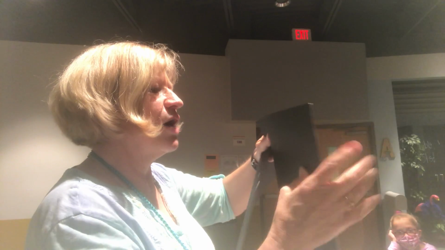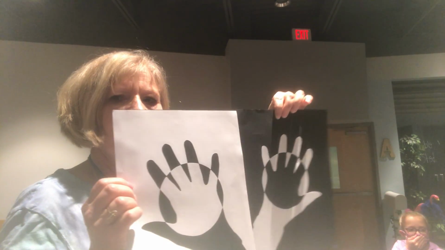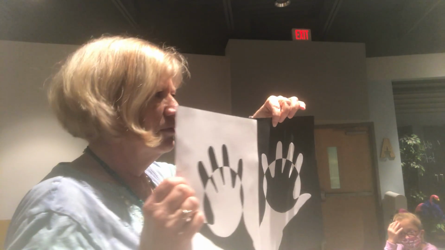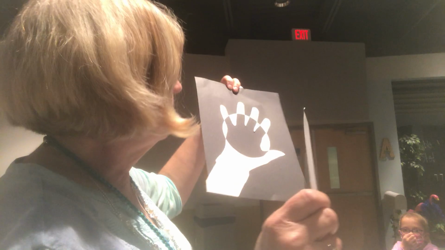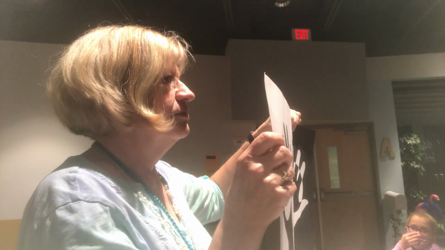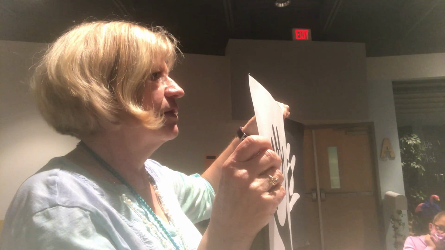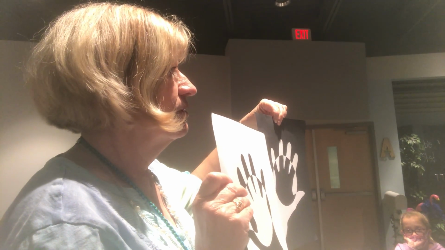Then I took the black paper scraps and glued them on. That was both of your hands. It was just one piece of white paper, one piece of black paper, and then cut them into positive and negative shapes. Now I know what my hands look like. Okay, so there's that.